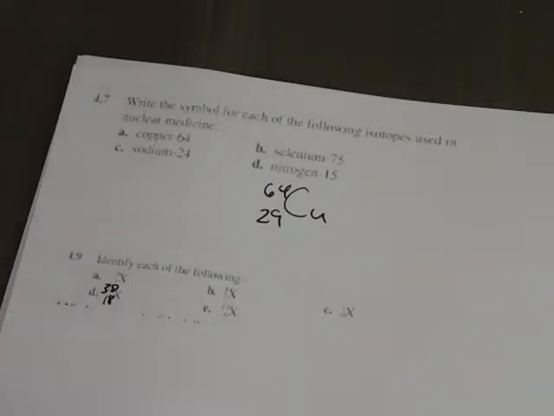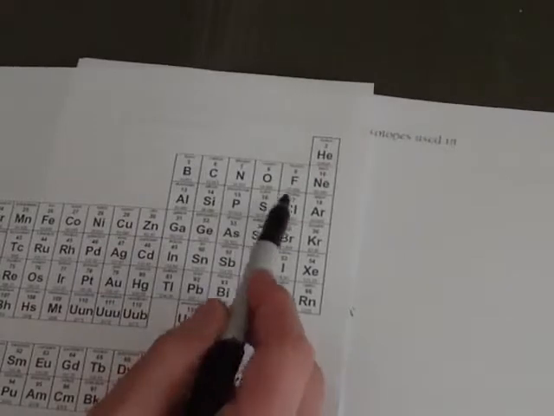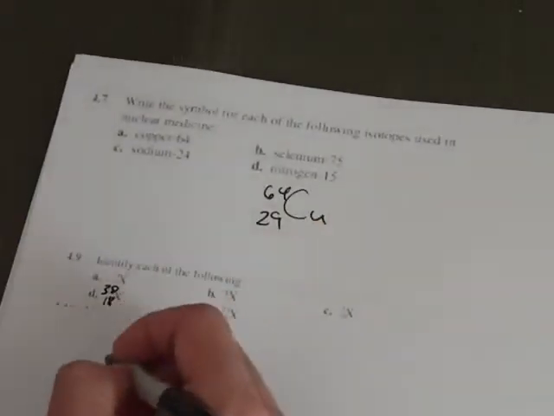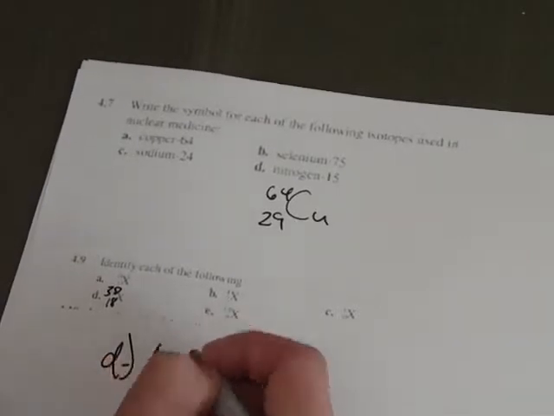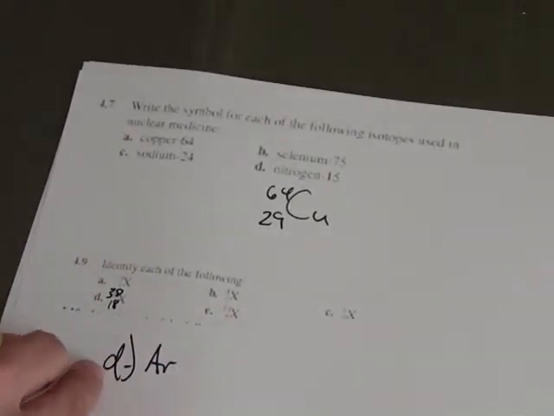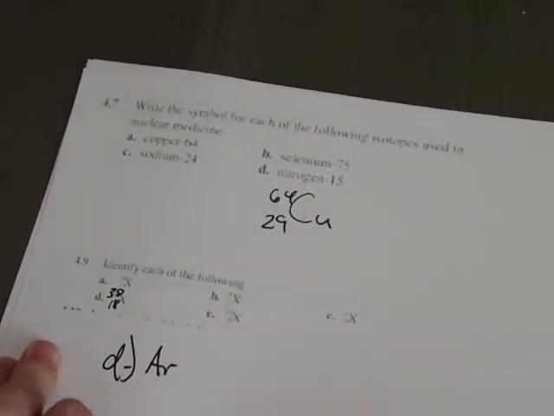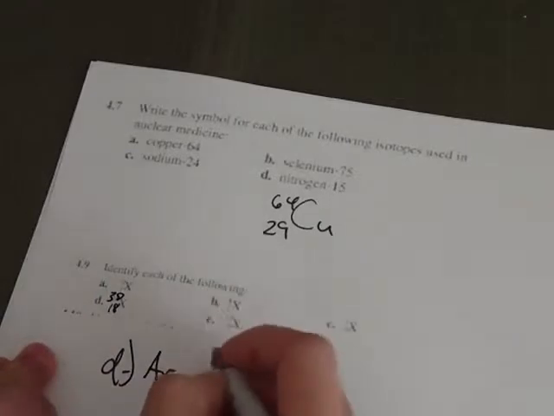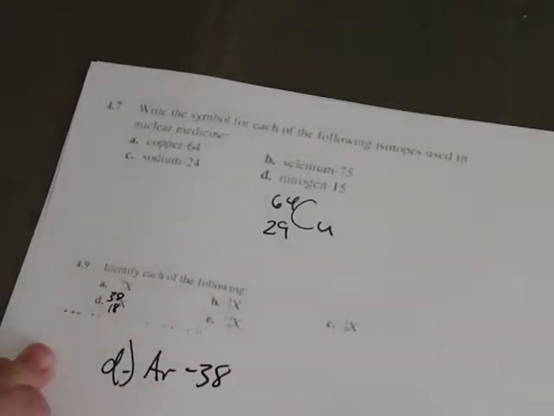That bottom number is 18, and so we find argon with the atomic number of 18. So D would be argon. That's the big thing: you're using the symbols, using that atomic number to identify your element. So it would be argon-38.